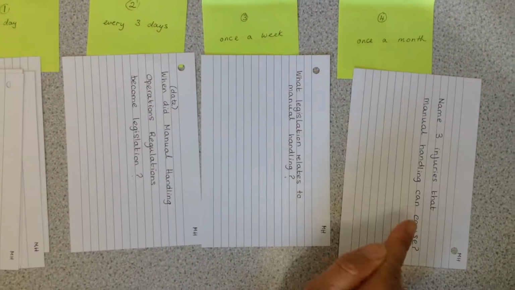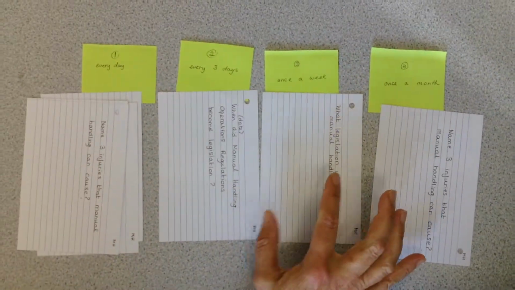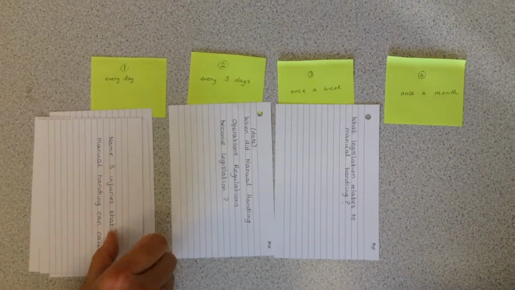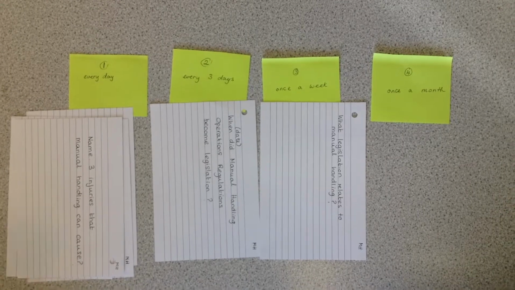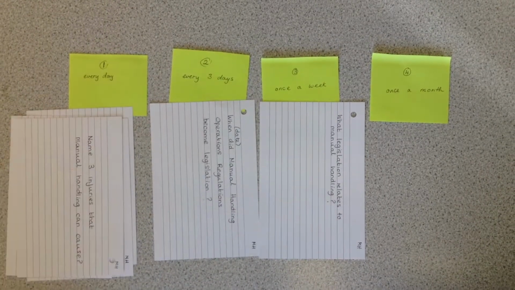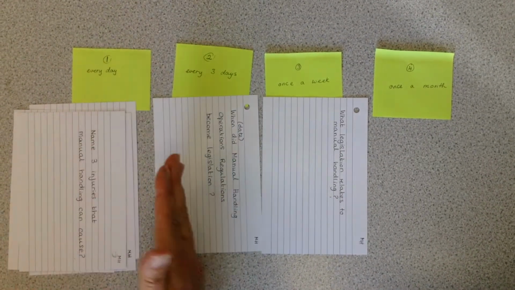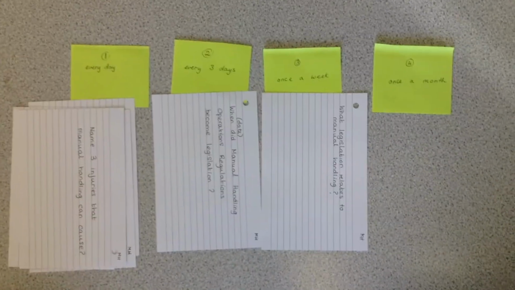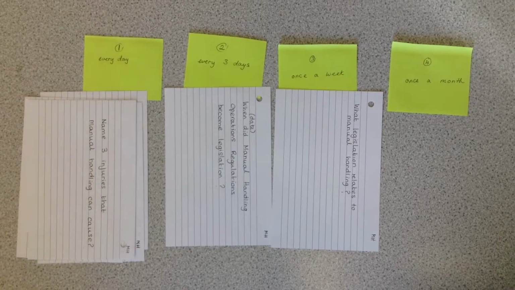If at any stage I get them wrong, I have to take them right back and look at them every day again. But please use colour, please use images, and I hope that this method and your own methods that you develop work for you. Good luck.